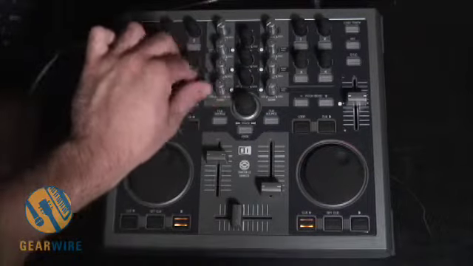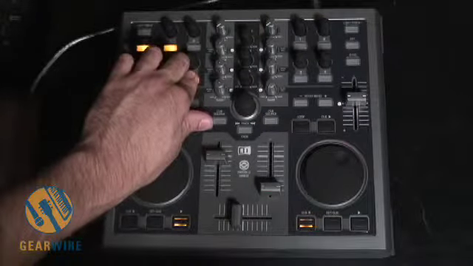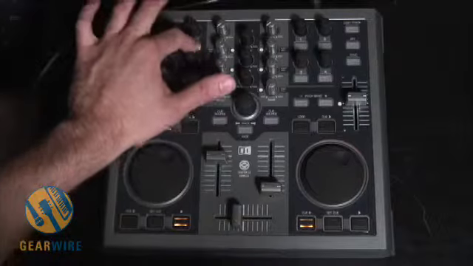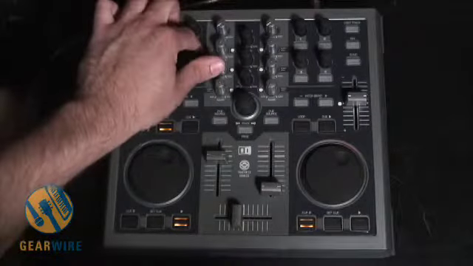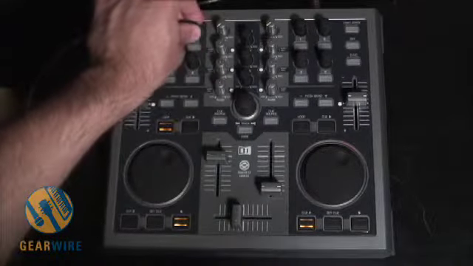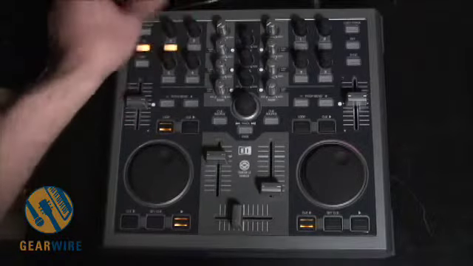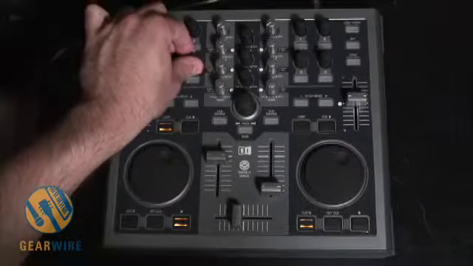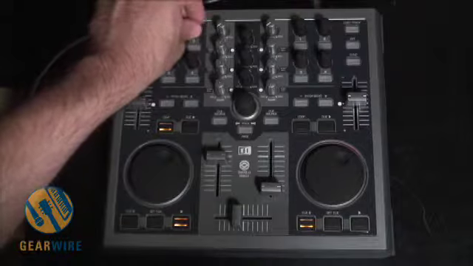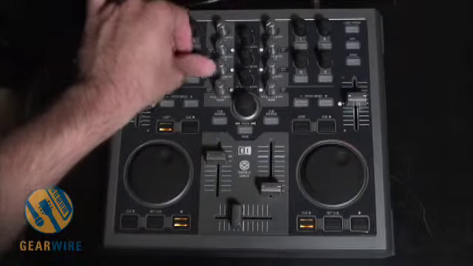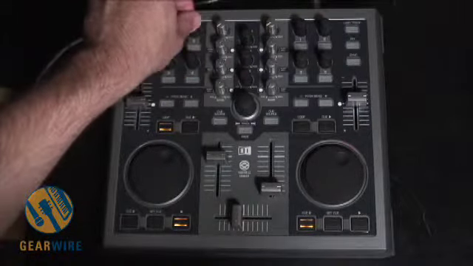So let's go to my sync. It syncs it with the beat, or I can tap it. Now we're at high pass.